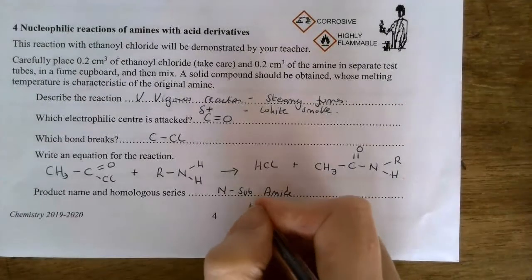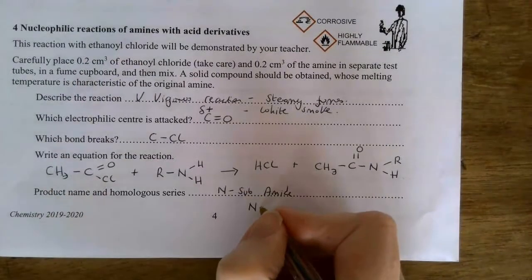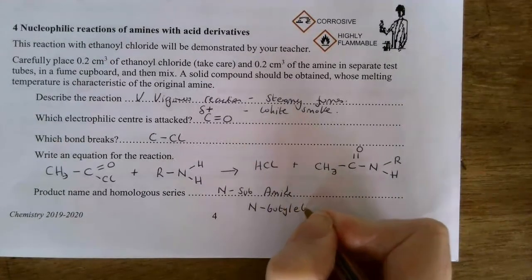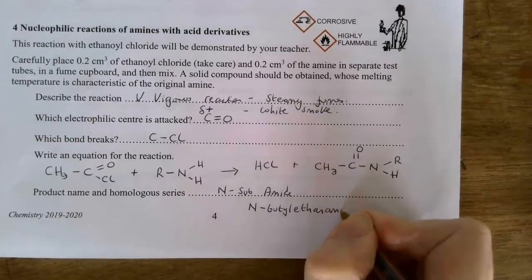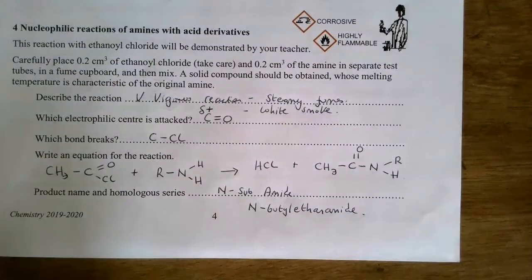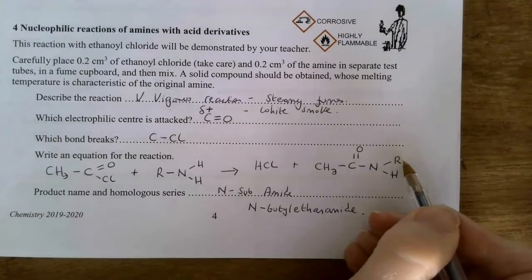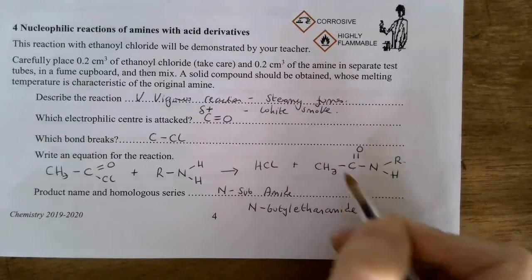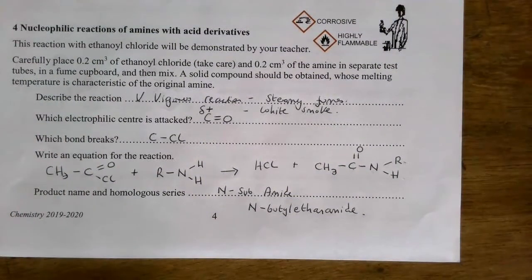If I started with butylamine here, this would be N-butyl ethanamide, because I've got 2 carbons here, and amide. So we stick the amide on the end. So it's N-butyl, so this would be my 4-carbon chain here. Eth, because I've got 2 carbons here. Ethan, and then it's an amide because I've got this group here. And we're going to be studying the amides in a separate video.